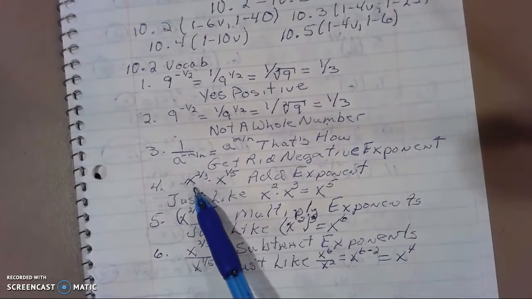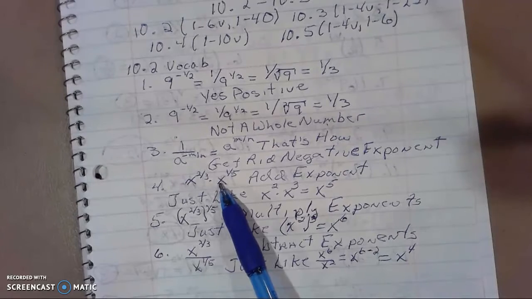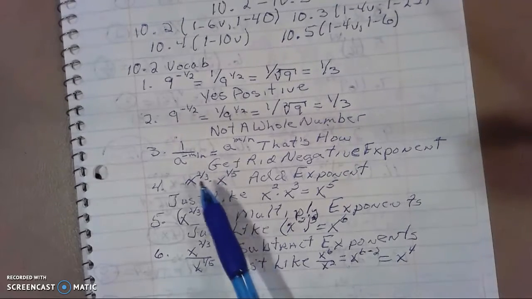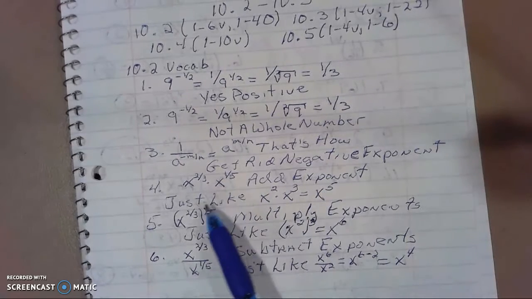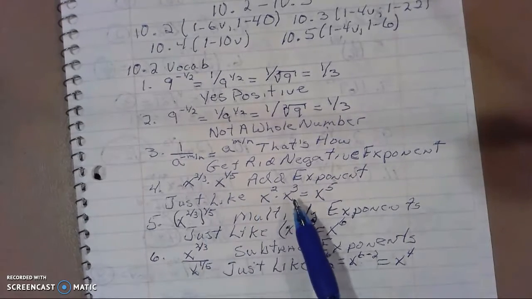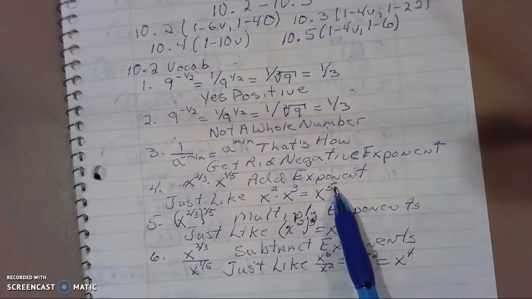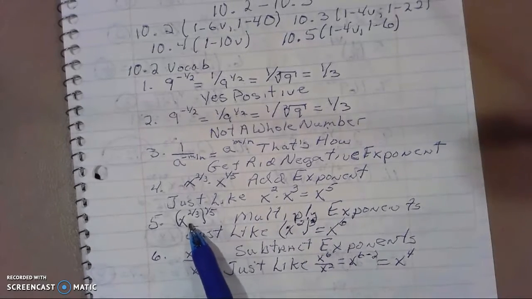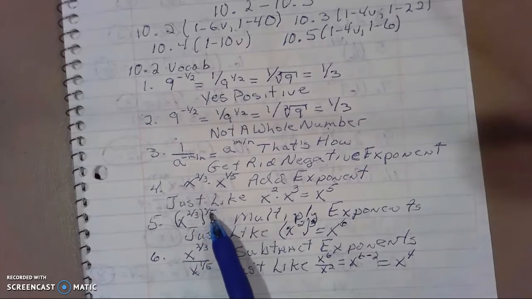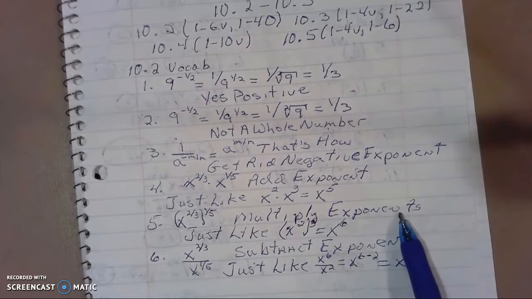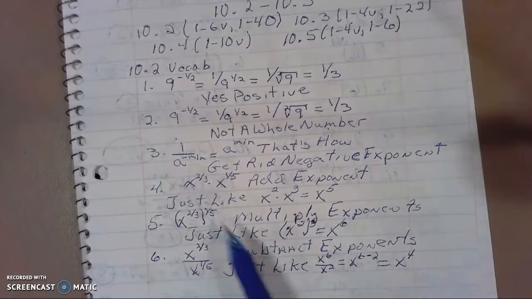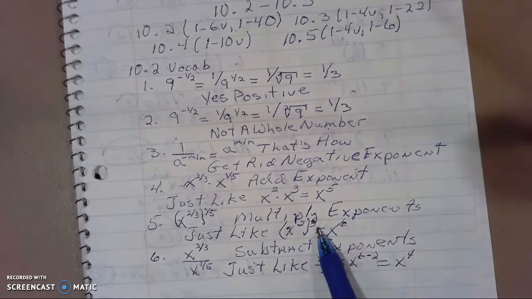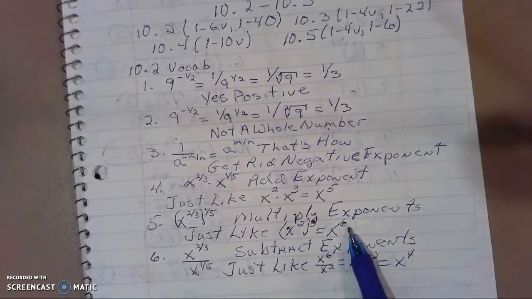Number 4, when you have an x and an x times each other, no matter what the exponents are, you add those exponents. When you're taking a variable times the same variable, you add the exponents. Just like x squared times x cubed is x to the 5th. But when you have x to any power, and then you've got a power outside your parentheses, the power rule, you multiply the exponents. So in other words, 2/3 would be times 1/5, 2/15. Or the example, x squared to the 3rd power is x to the 6th.